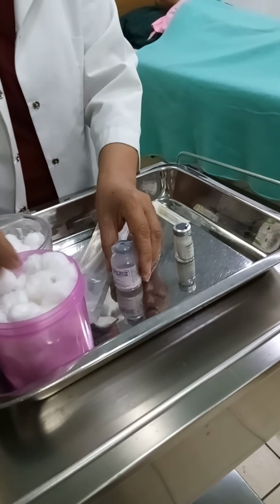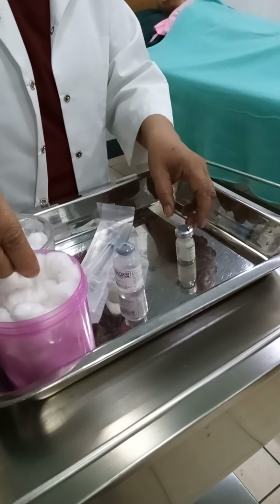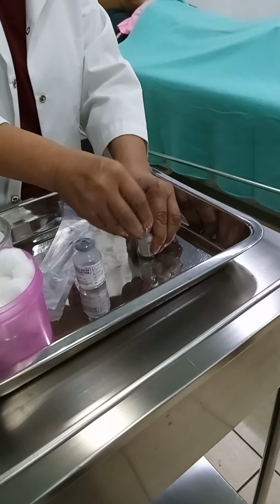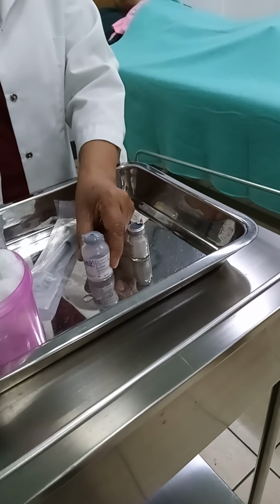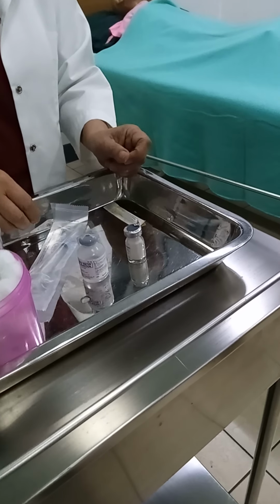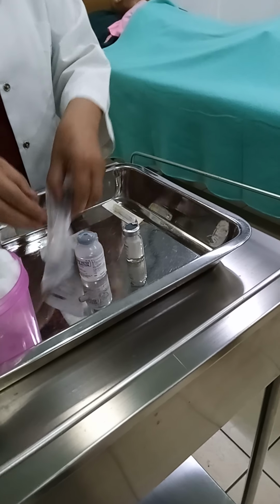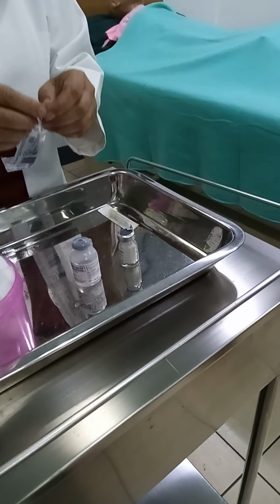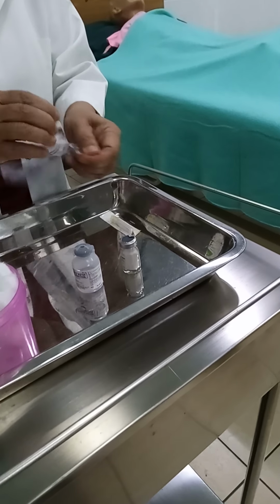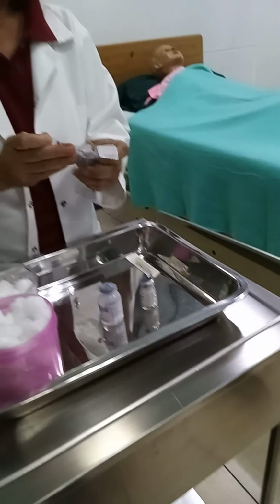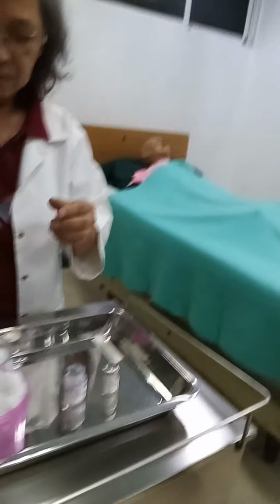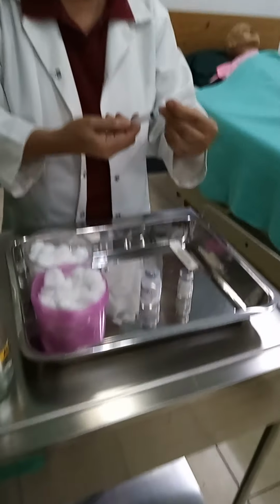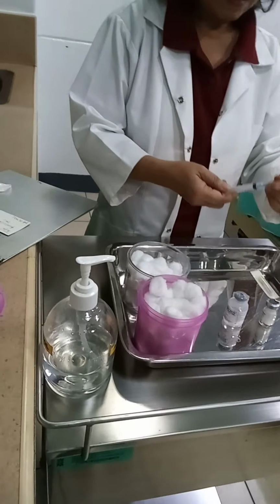Swab both caps with alcohol and allow to dry. Draw up the diluent into the syringe, following the steps that we have with aspirating medications from a solution.